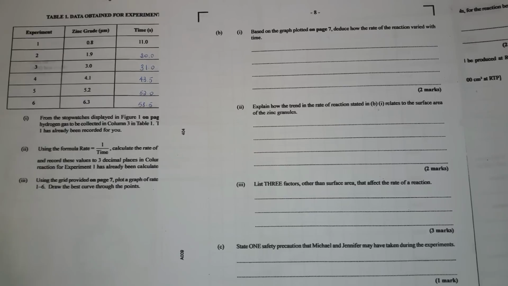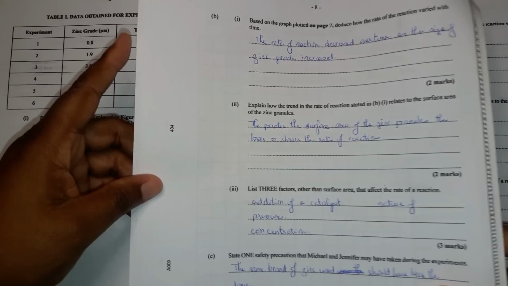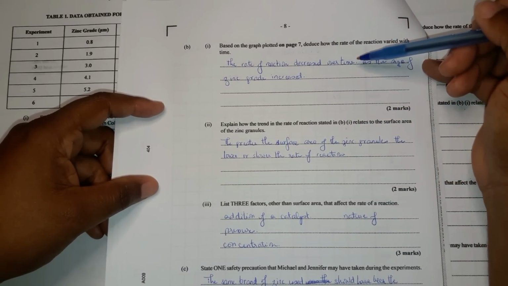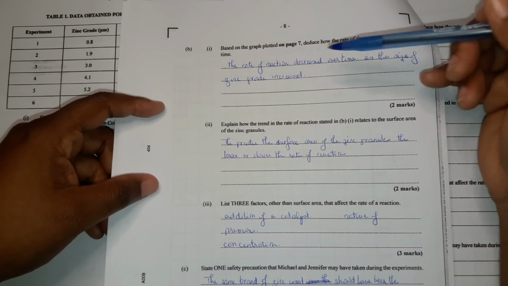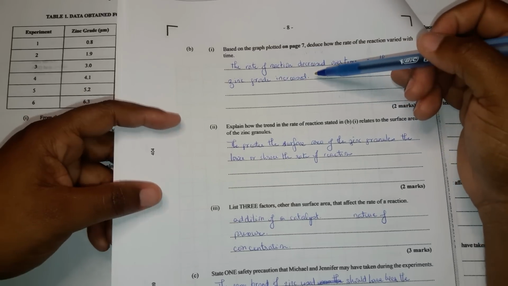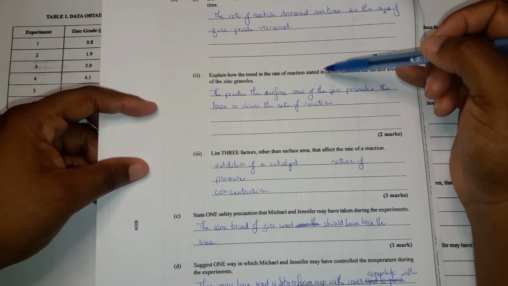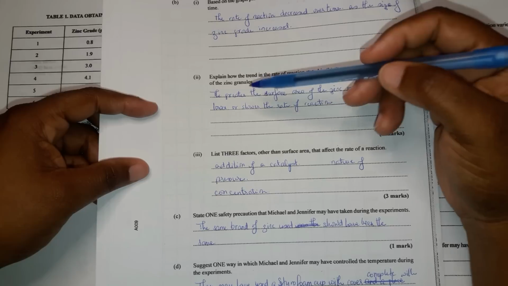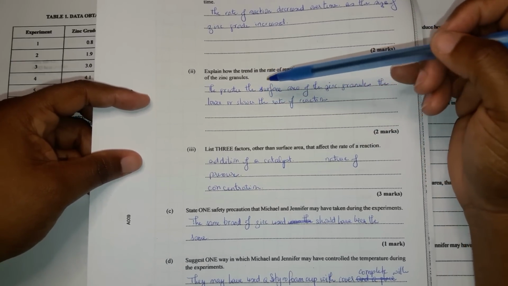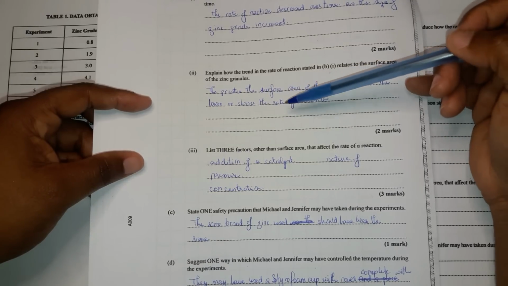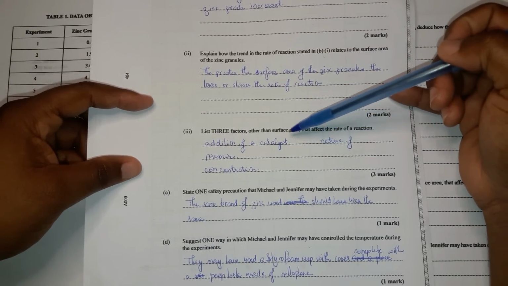For this comprehension part, to save time, I'm just going to refer to my answer sheet and say what I have. I said the rate of reaction decreased over time as the size of the zinc granules increased. Then, explain how the trend in the rate of reaction stated in B1 relates to the surface area of the zinc granules. The greater the surface area of the zinc granules, the faster the rate of reaction.